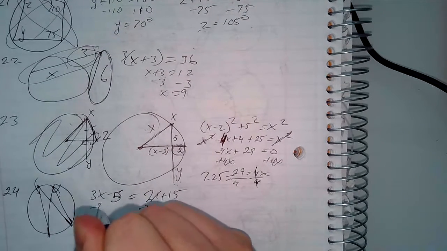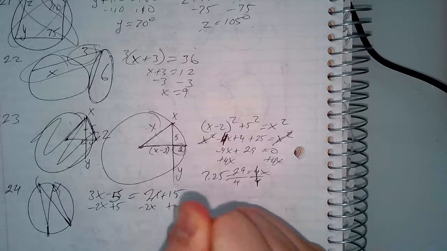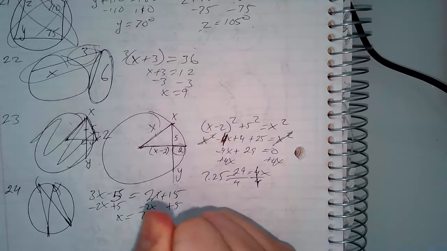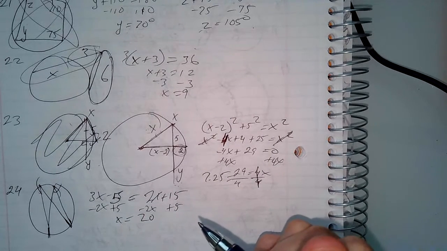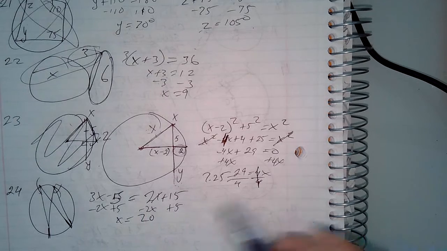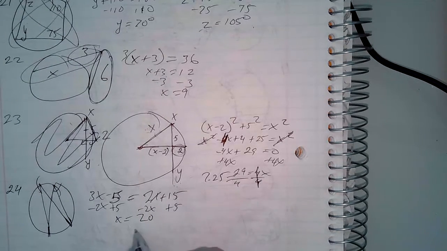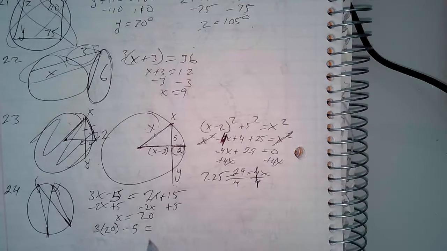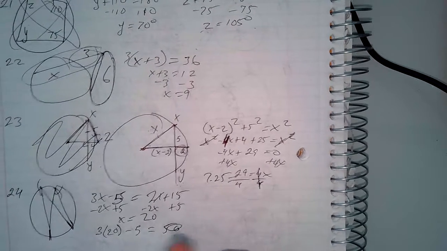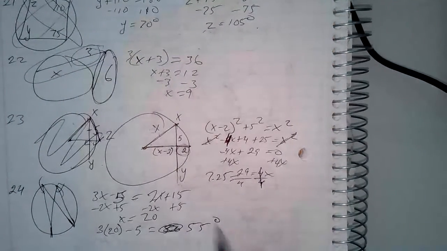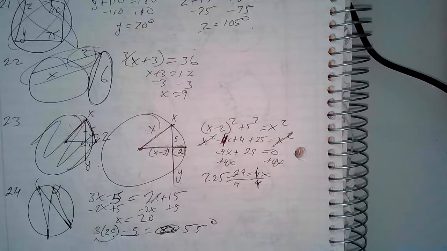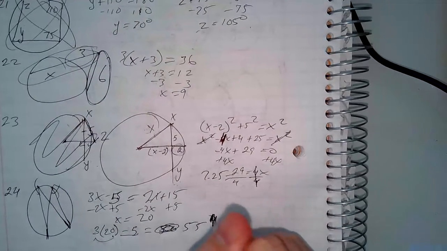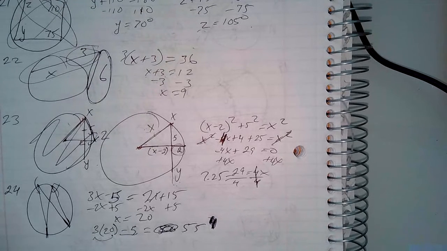Subtract 2x on both sides, add 5 to both sides, and I get x is equal to 20. So I plug that back in, and I get 3 times 20 minus 5, which is 60 minus 5, giving me 55 degrees. There's already a degree symbol, so we don't need that. So it's just 55.